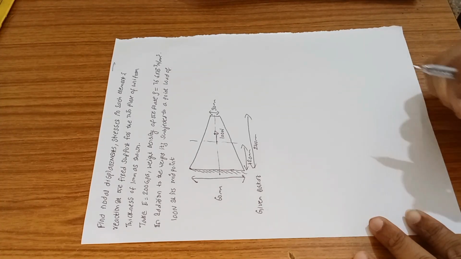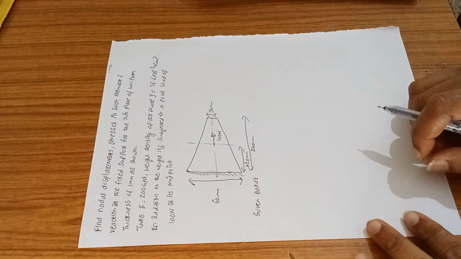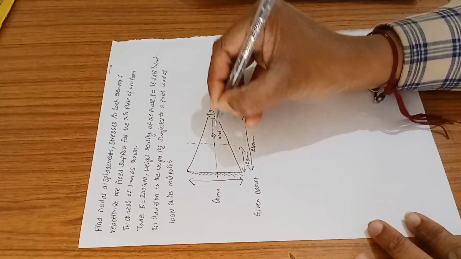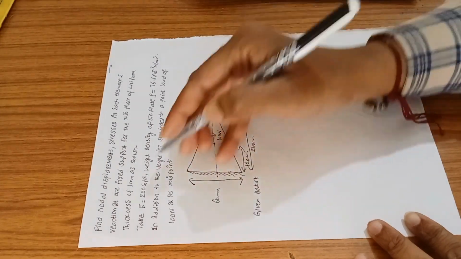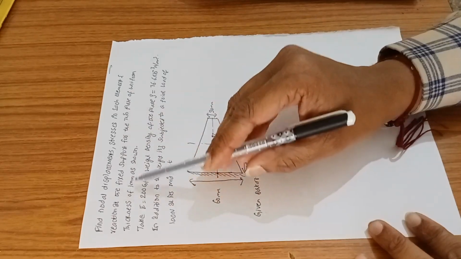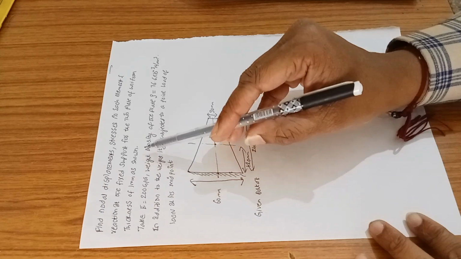Hello everyone, welcome to this class on finite element analysis, and in this class let's solve problems on tapered bar, that is obtaining the displacement at the nodes for tapered bar problems. So here in this problem the question reads like this: find nodal displacements, stresses in each element and reaction of the fixed support for the thin plate of uniform thickness of 1 mm as shown.